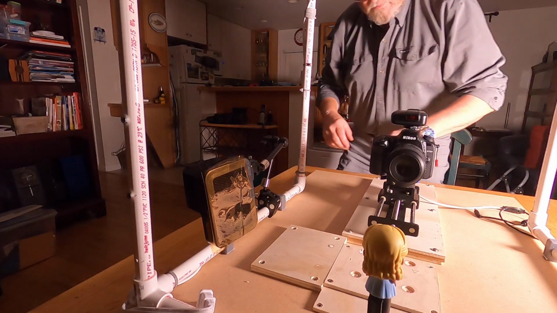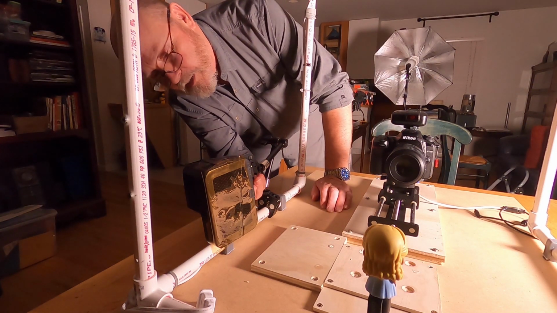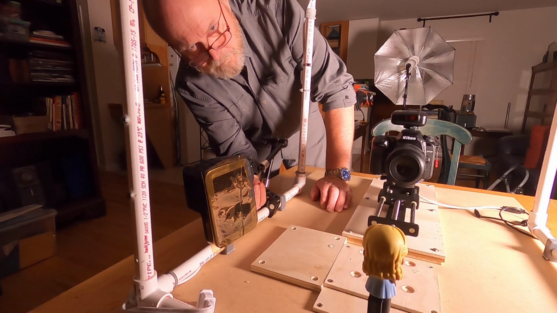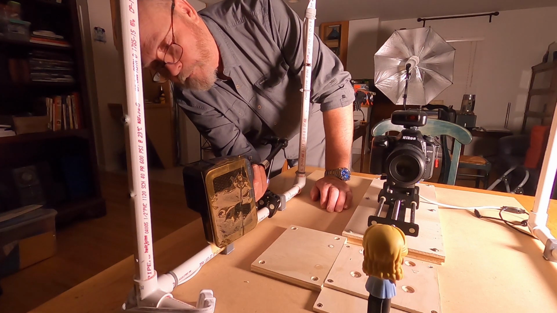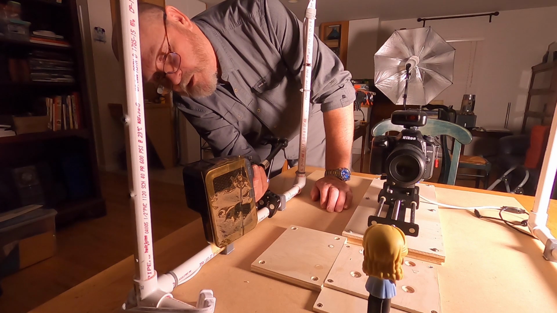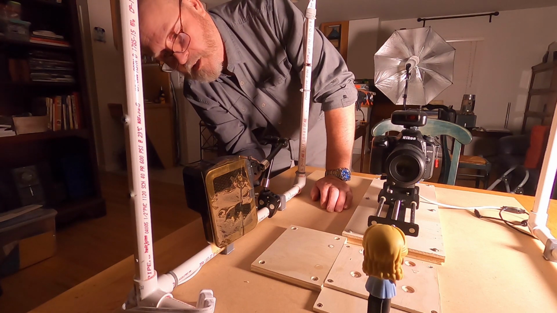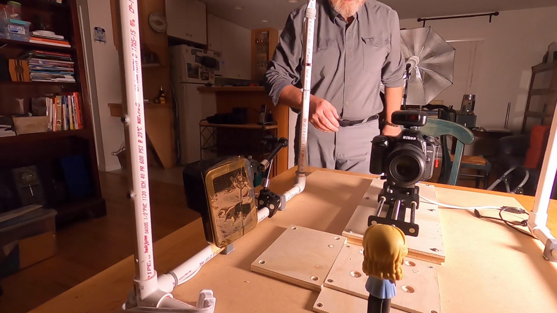Now, for some reason, my trigger's not working with this light. So I think I'll start 3 stops lower. So where are we? 1/8, so 16, 32nd, 1/64th. I'll just go whole stops. Let's see what this looks like at 1/64th.